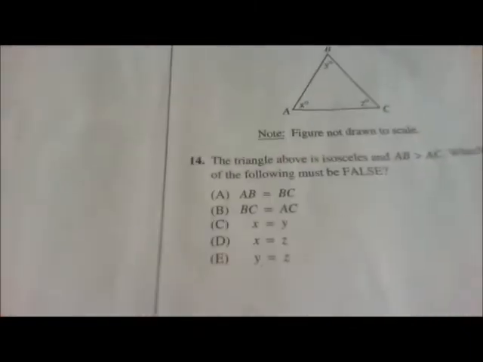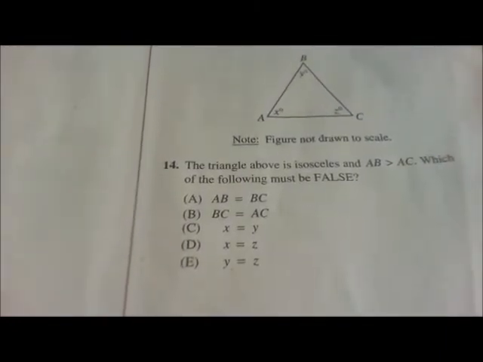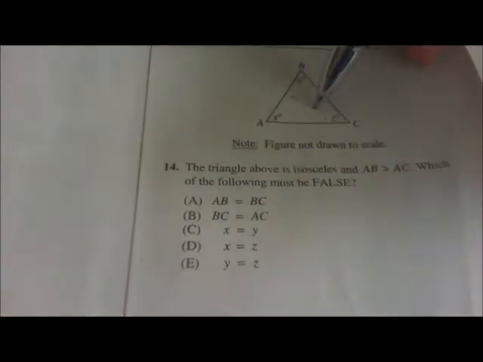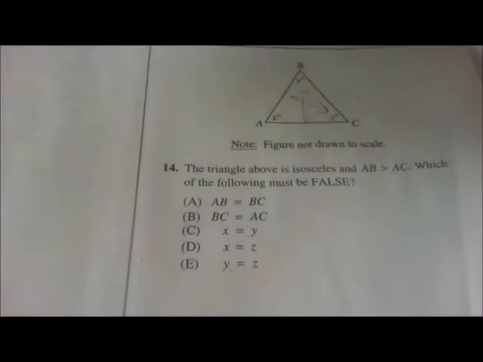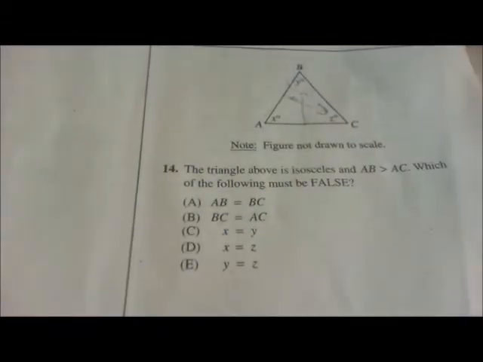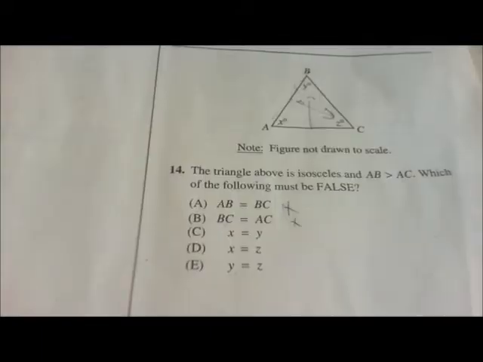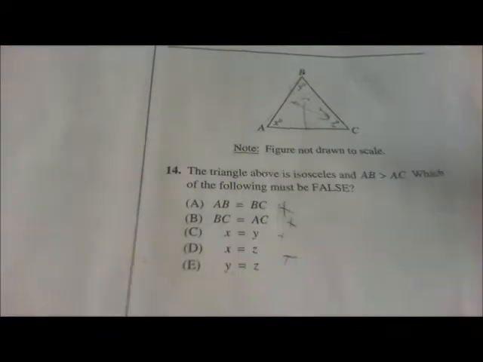Let's go to 14. Now 14, normally this type of question is about inequalities of triangles. They say AB is greater than AC. For AB, the corresponding angle is Z. For AC, the corresponding angle is Y. So it only gives you information about Y and Z. Of course, if they said these two lines are different lengths, then A and B are definitely out. They didn't mention BC at all, so you can take it out. And also they didn't mention X, so take these two out.